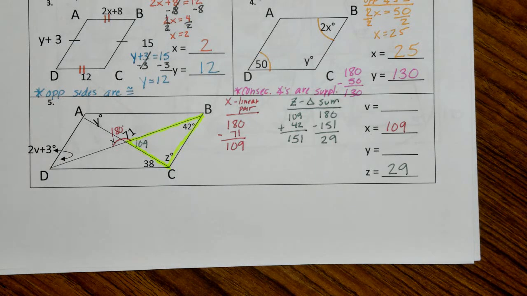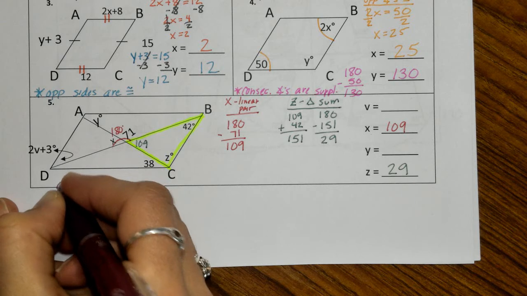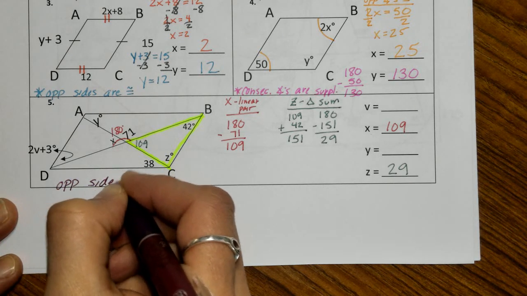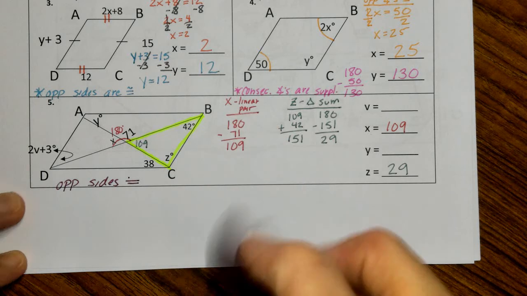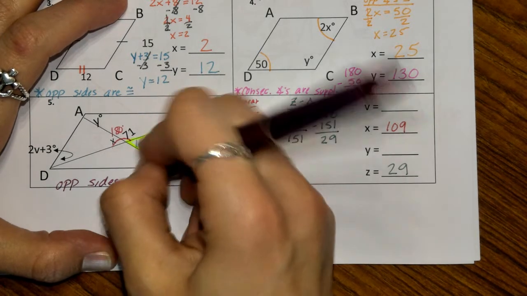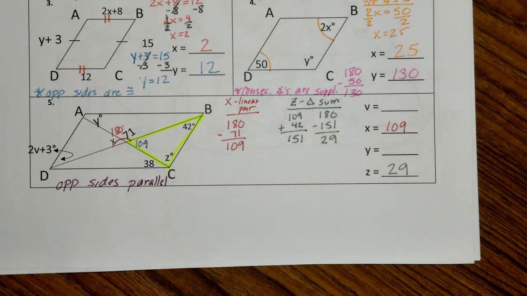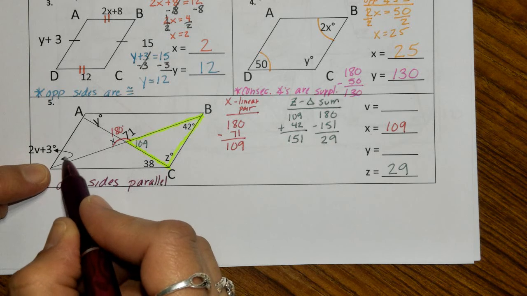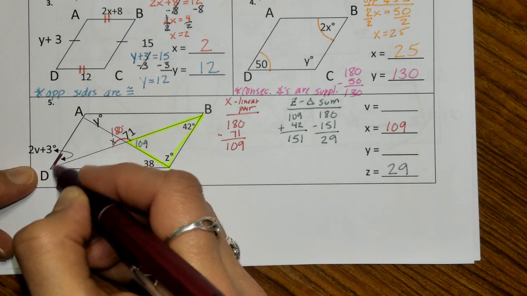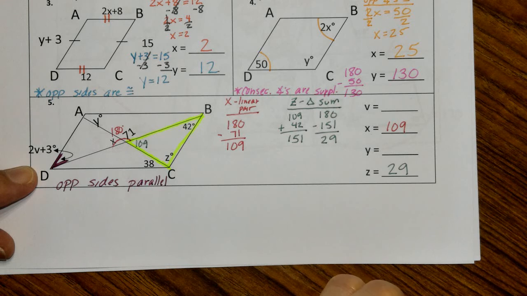Now, something weird is going to happen here that we need to bring back up from last semester. Again, things are not going away. We need to remember that our opposite sides are parallel. So we're going to put down here, opposite sides are parallel. Let's say I'm going to find v first. V is over here. V is only this section right here. It's not the whole angle.